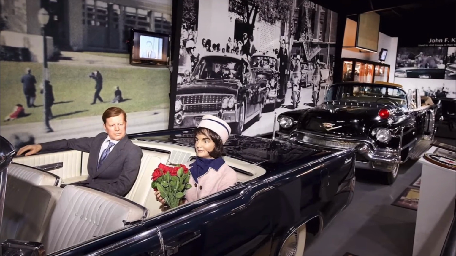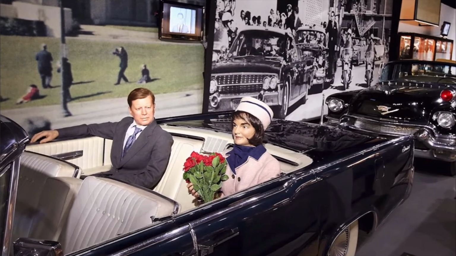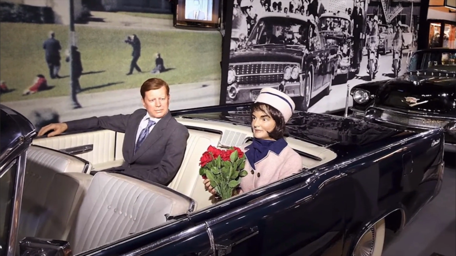The car in which John F. Kennedy was assassinated, there were 6 passengers. A replica of the car JFK was sitting in when he was assassinated. And that car has 4 seats, not 6. And that's in an esteemed museum.